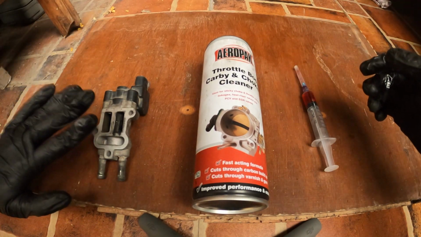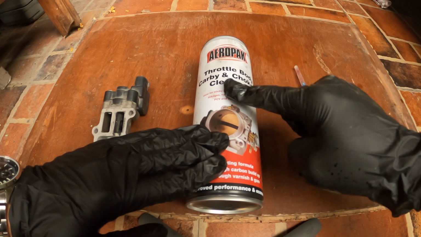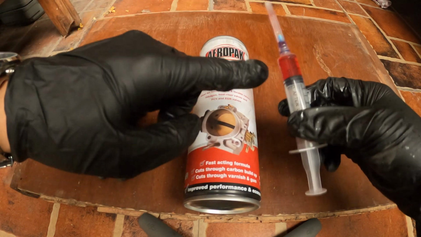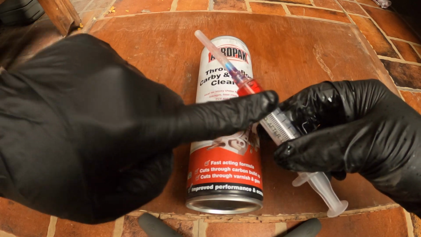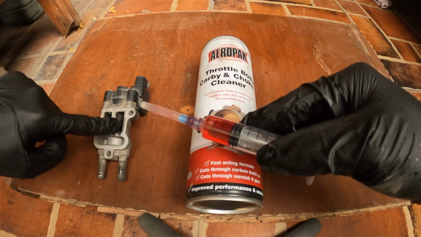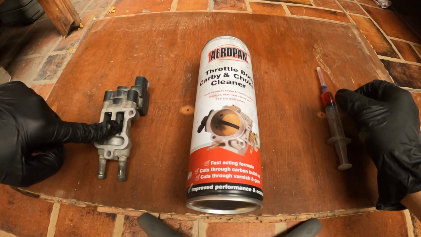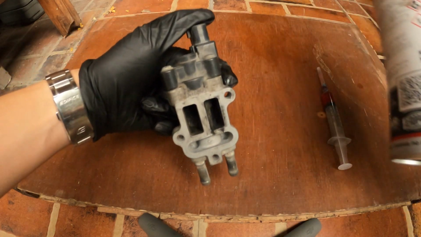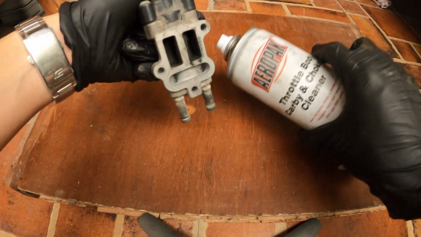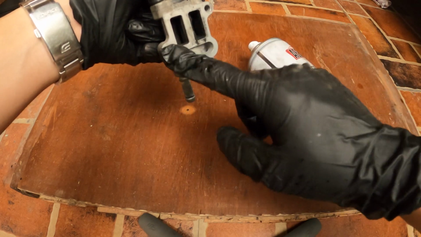Okay, so to clean this, we will be needing a throttle body, carby and choke cleaner. We will also need any kind of lubricant, engine oil, sewing machine oil, any kind of lubricant, as long as it will lubricate the flapper in this. Okay, so let's start. To clean this, always put the electronic part upward, so the liquid will not destroy the electronics inside. The cleaner will just slide down.